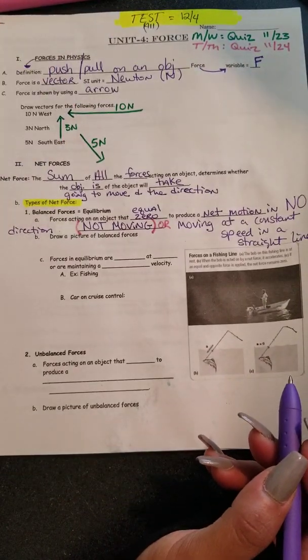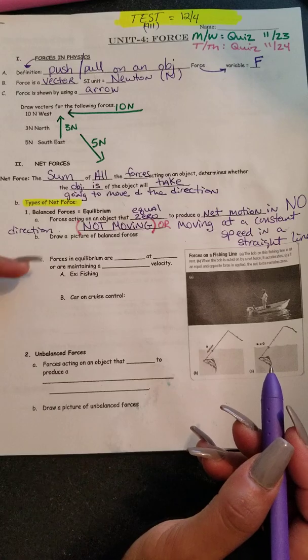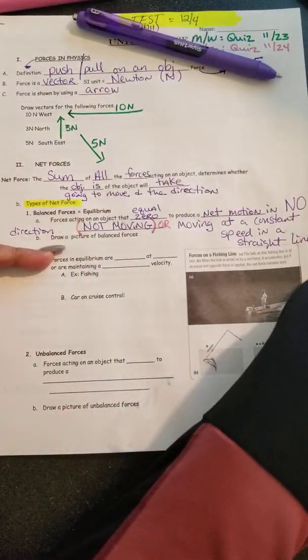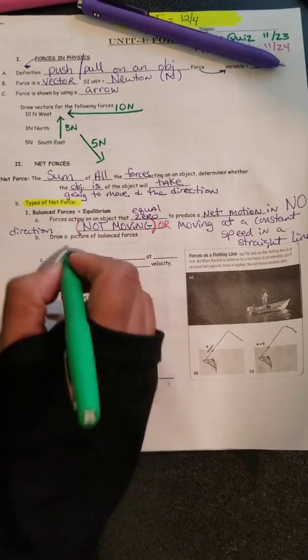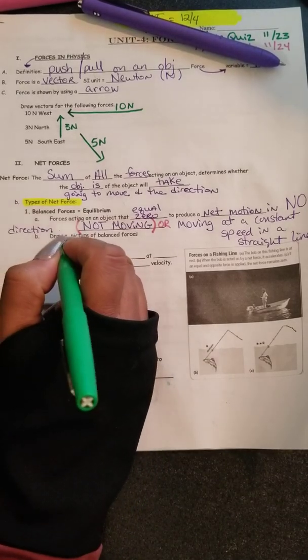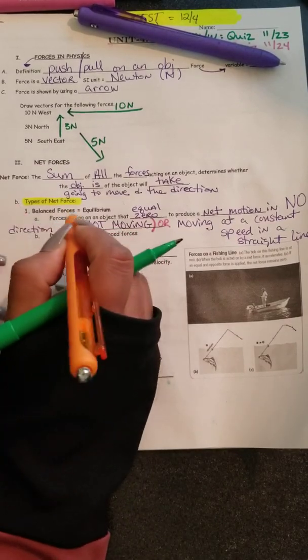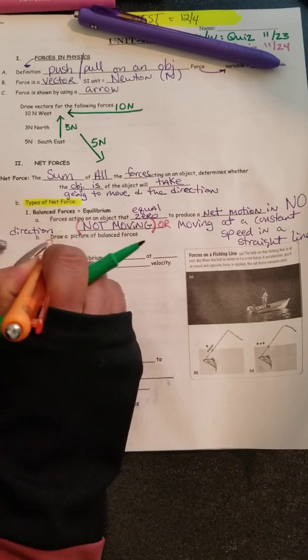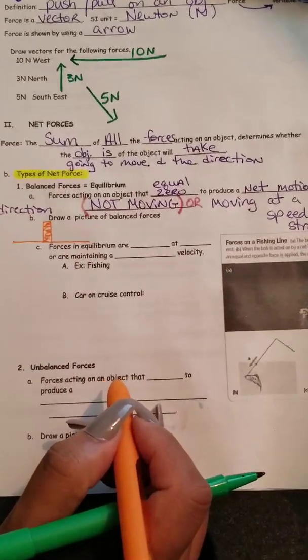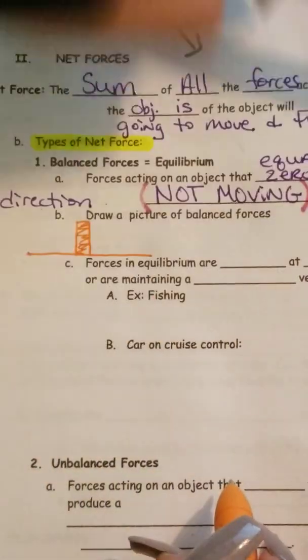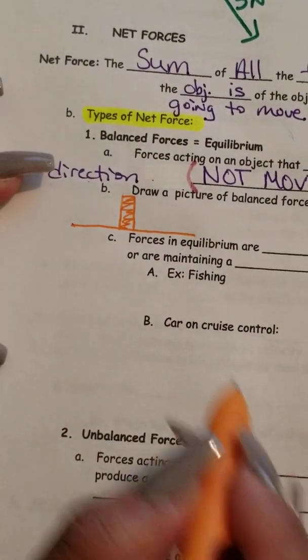Okay? Let's keep going. Why don't we go ahead and draw a picture of a balanced force? Here's my picture over here.